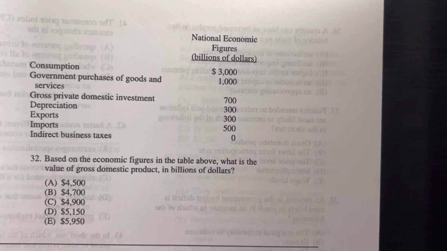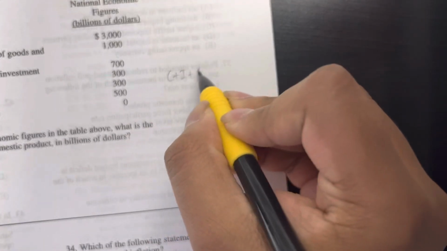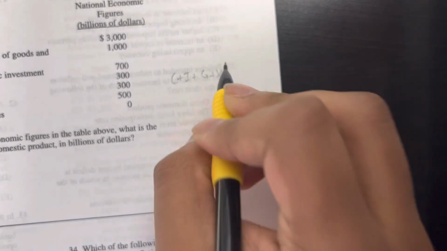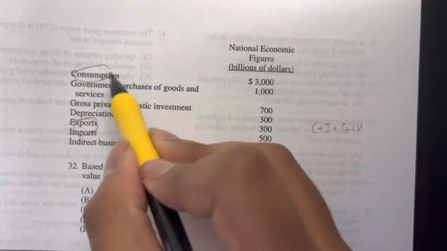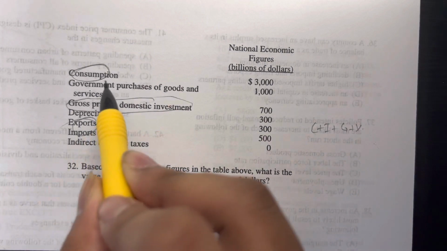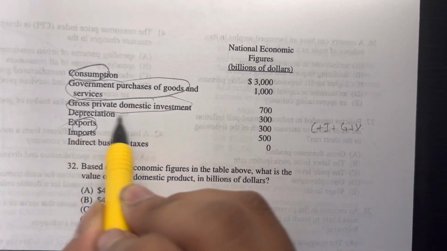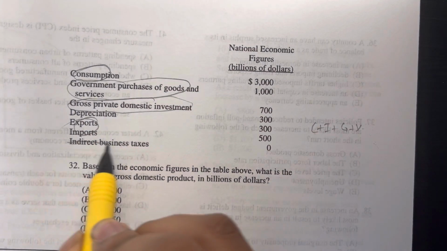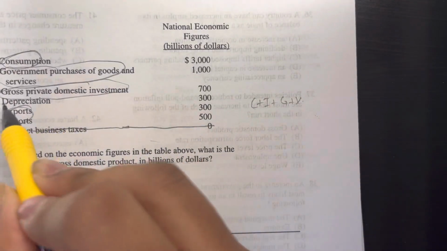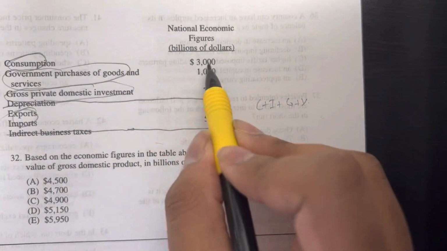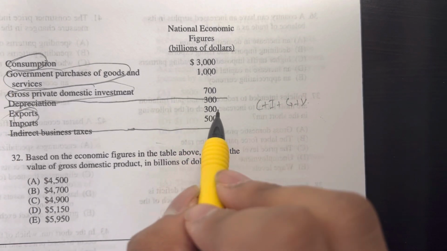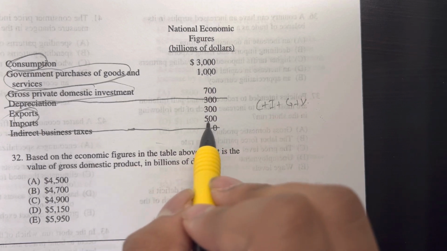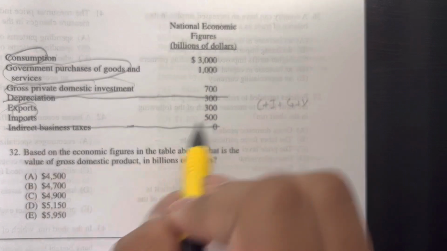32. Based on the economic figures in the table above, what is the value of the GDP in billions of dollars? You have to add C plus I plus G plus X minus M, that's net exports, where you subtract the imports. So we're looking at consumption, and then investment, and this is government purchasing, so we're looking at this too. Not depreciation, and not indirect business taxes, so I'm just going to cross those out. 3,000 plus 1,000, 4,000. 4,000 plus 700, 4,700. Plus 300 is 5,000. Minus 500 is 4,500. Should be A.